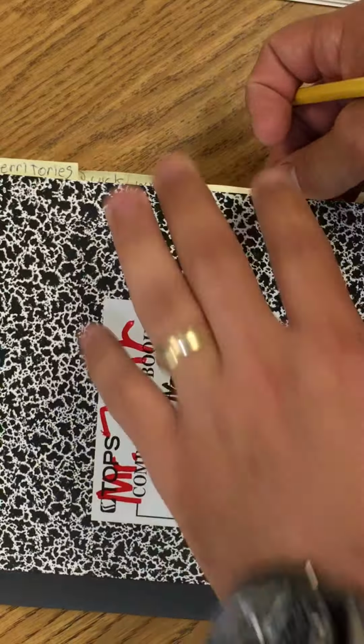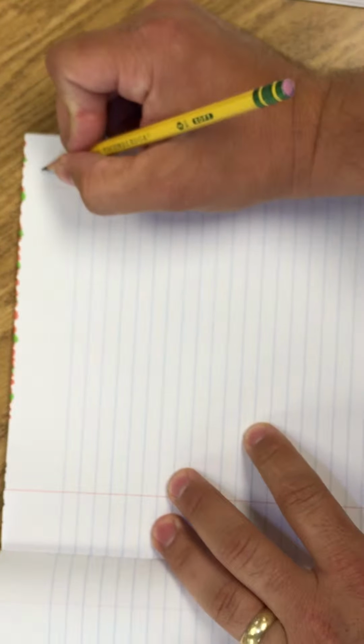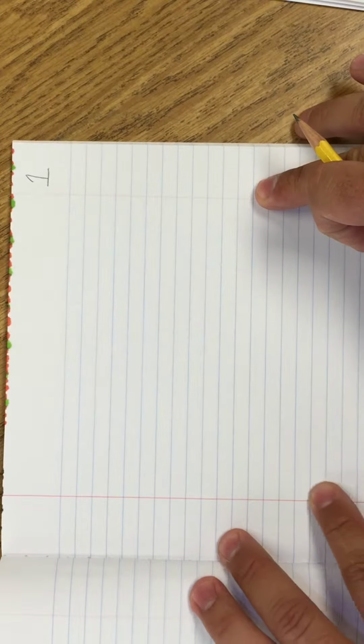Go to your drafting section in your notebook, right here, drafting. And go to that first page of drafting in your notebook. Go ahead and number this one as page 1 in drafting. And you are going to make a big 4 squares on this page.